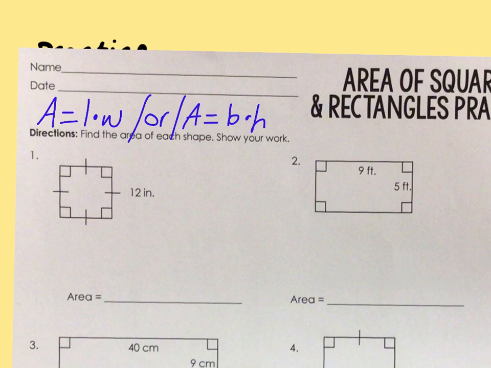Okay, so let's try this out. Let's look at this number 1. We have a square right there. And we know that all of those corners are 90-degree angles. We also know that a square has sides that are all equal, 12, 12, 12. And we better put inches on there too, because that's important.